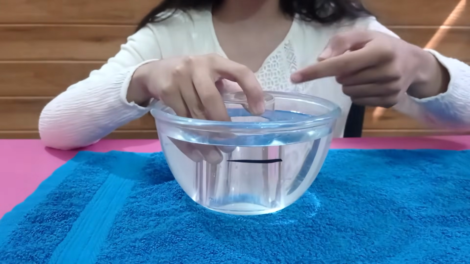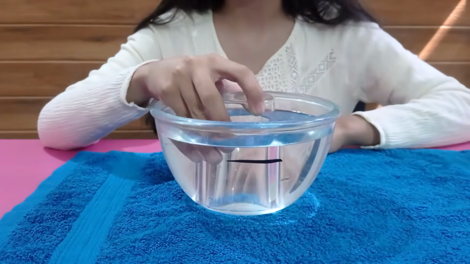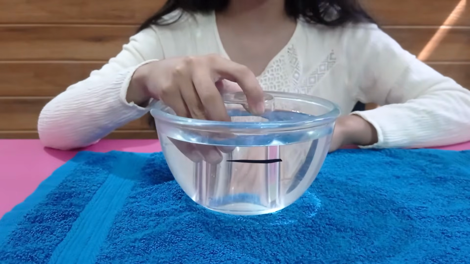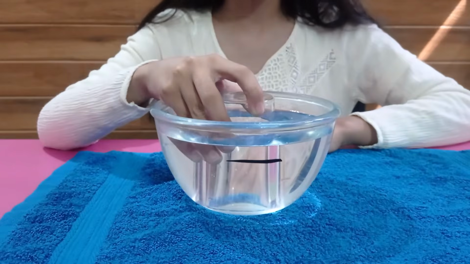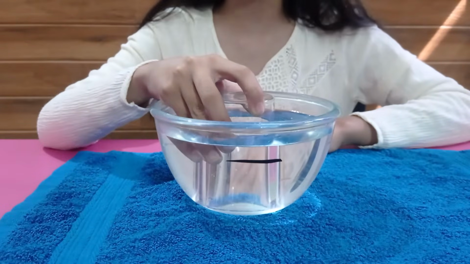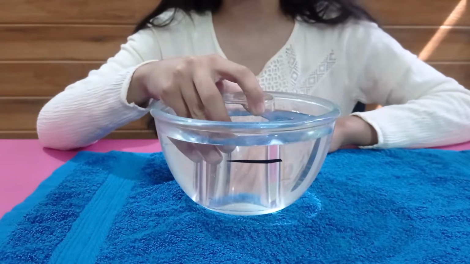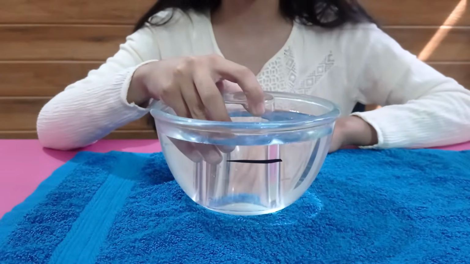There is actually something inside the glass. Yes, our glass is actually not empty. It has air inside which takes up space. And we know if something is already there, we can't put more in it unless we take that something out.